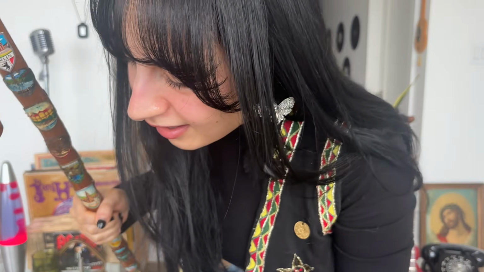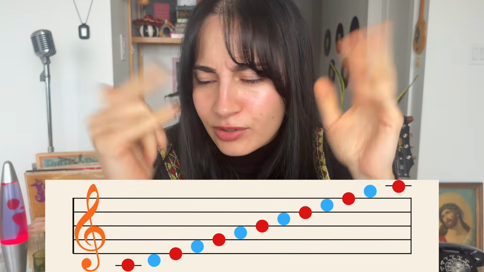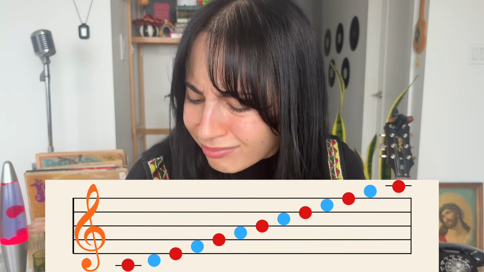Reading music. Hello. Do you want to learn how to read music? Well, you've come to the right place, because that's what this whole video is about. Today specifically, I'm going to show you how to read and differentiate the notes on sheet music. What notes are being represented on these lines? That's what I'm going to tell you.